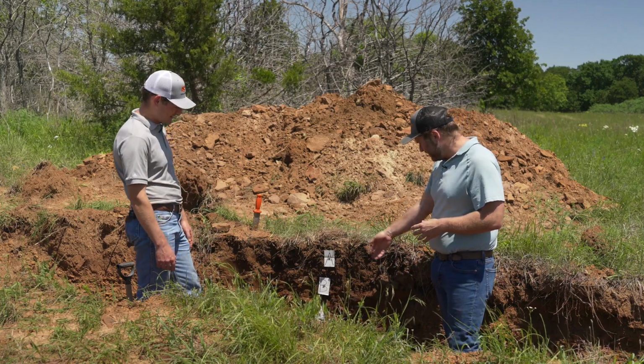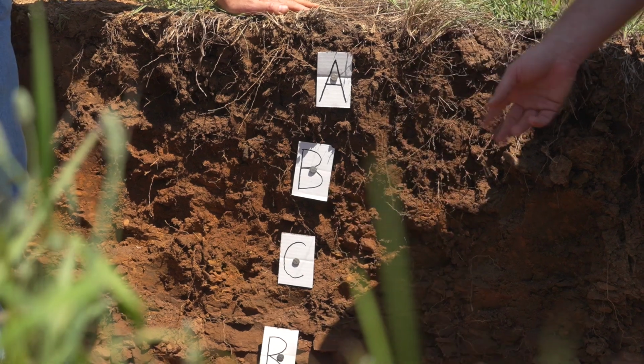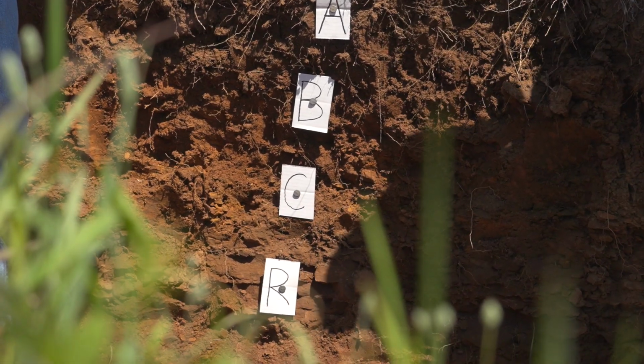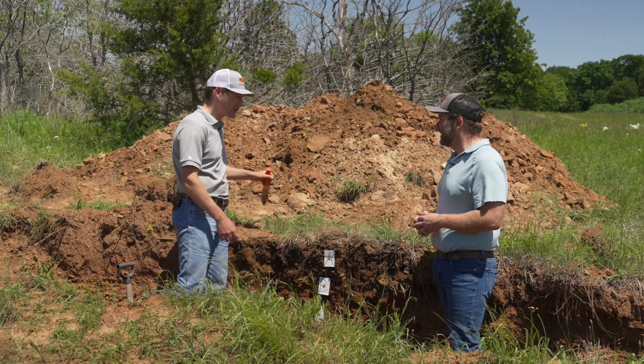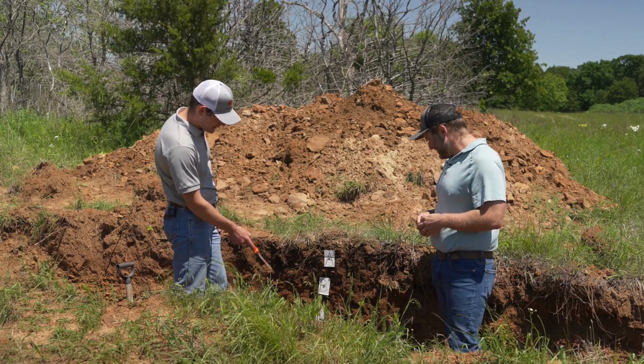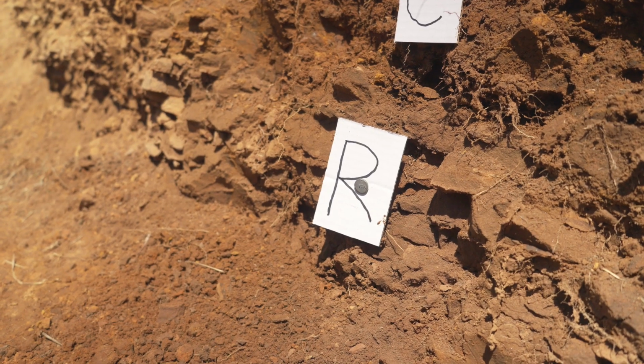And I see that you got this labeled right here, A, B, C, and R. Now, pretty sure D comes after C. So what are we looking at here with R? Right, it was all very logical at first, right? 1, 2, 3, A, B, C. First 3 horizons. The last one is R because we hit some bedrock there.